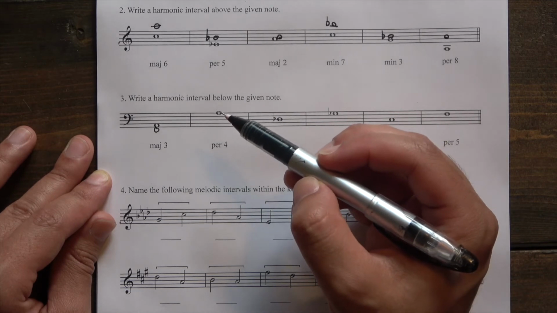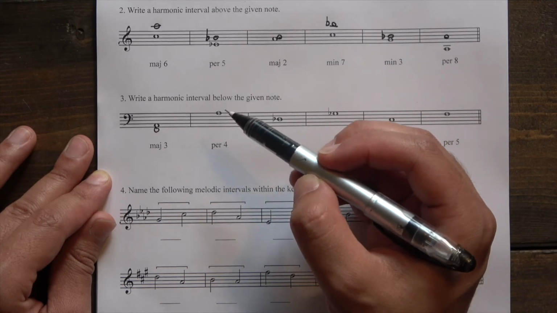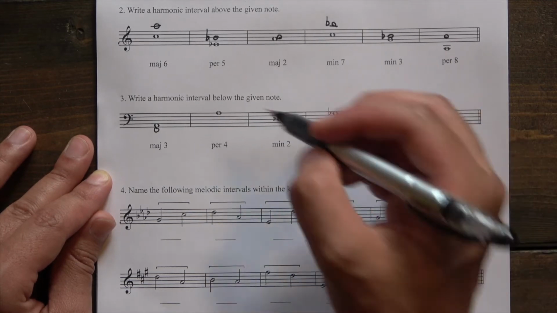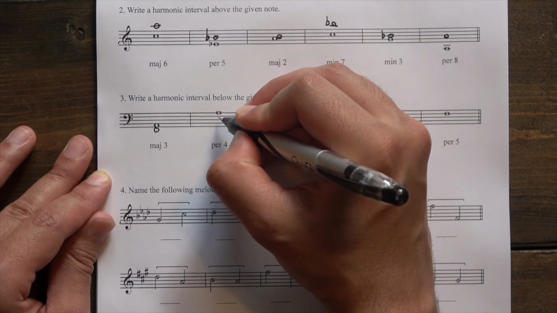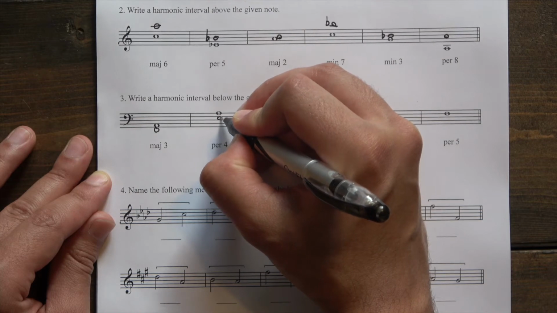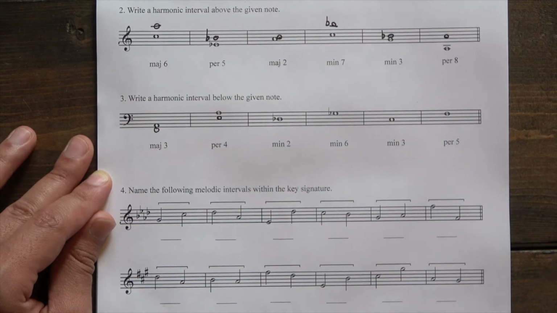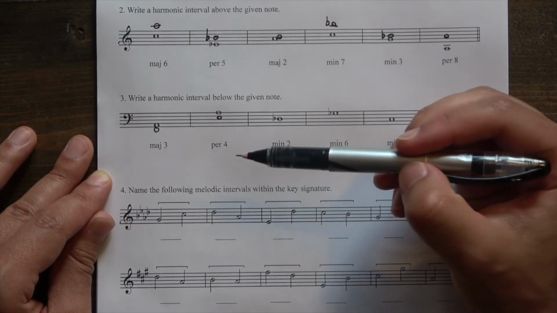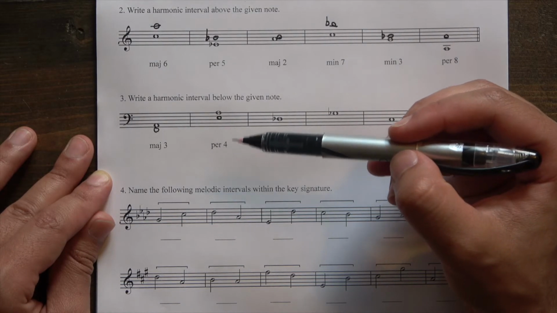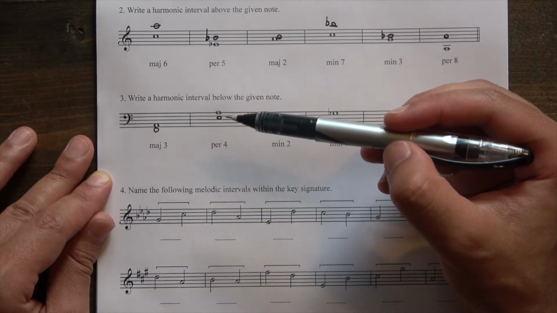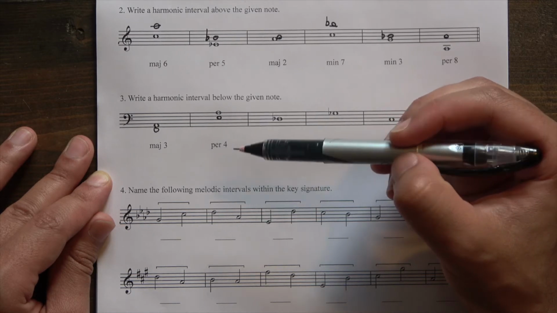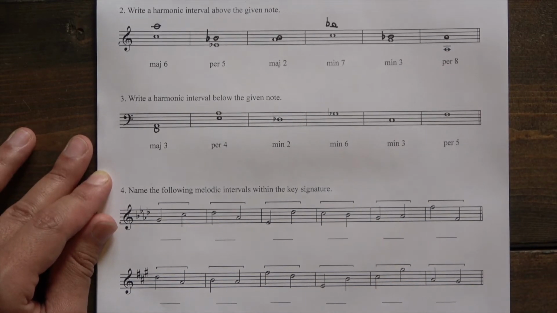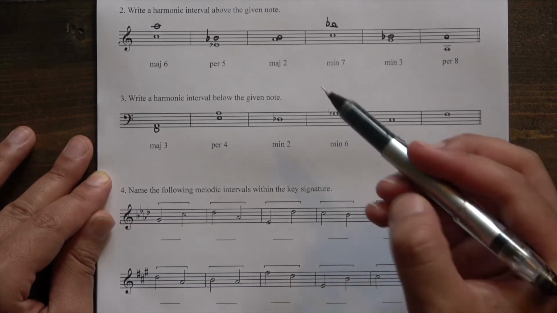Alright, now we have to write a perfect fourth under this A. So let's write a fourth under. 1, 2, 3, 4. We land on the note E. There it is. Now, let's double check and make sure this is a perfect fourth. We're always in the key of the bottom note. The bottom note is E. The fourth note of an E major scale is A. So this is also right. Lucky us. We didn't even have to do anything.